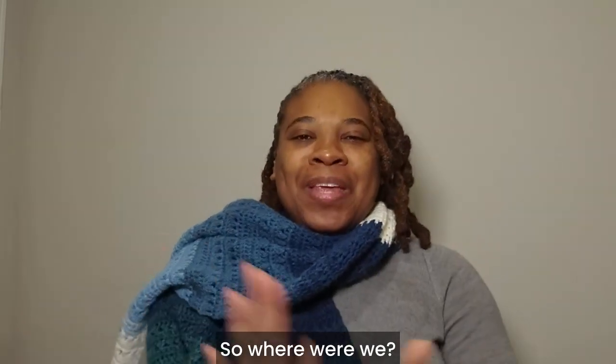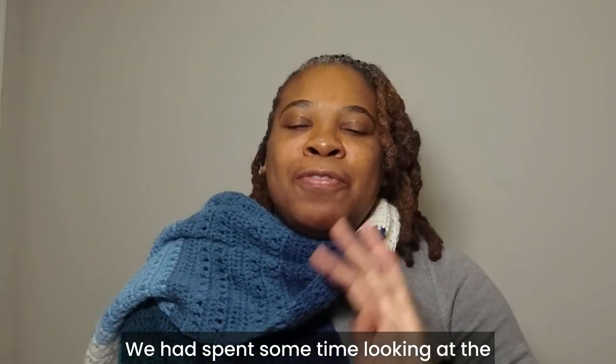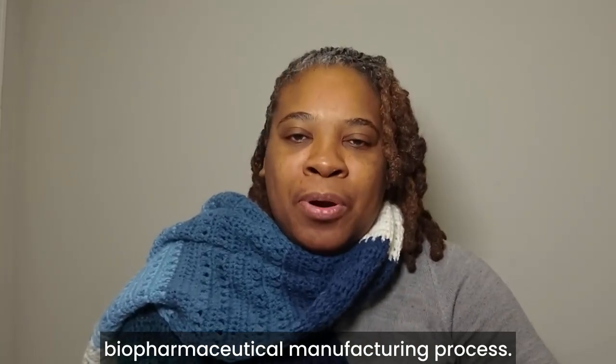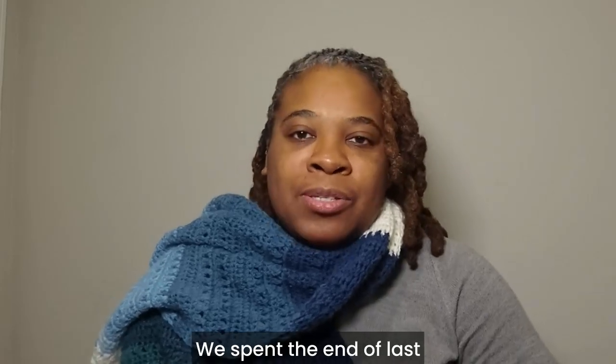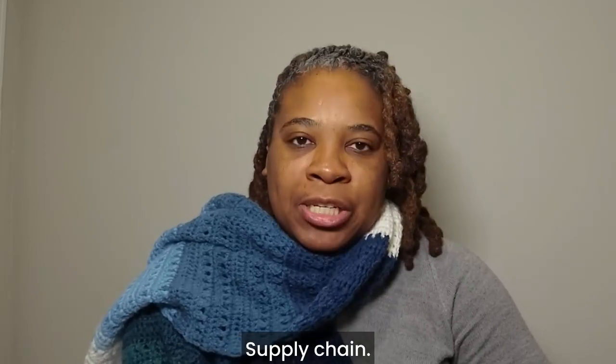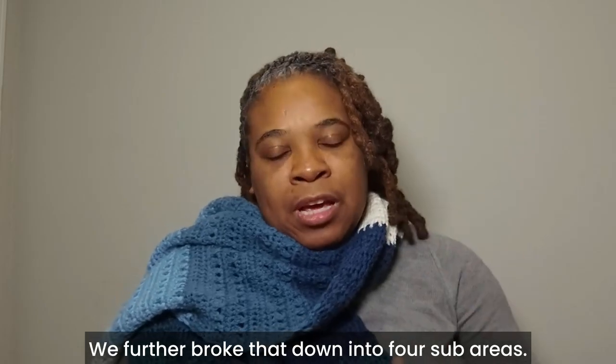So, where were we? Before this little pause, we had spent some time looking at the four key areas of the biopharmaceutical manufacturing process. We spent the end of last year talking about one of them, the first key area, supply chain. We further broke that down into four sub areas.